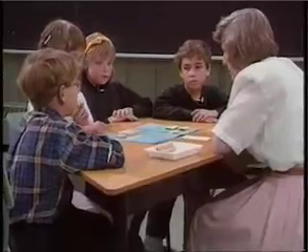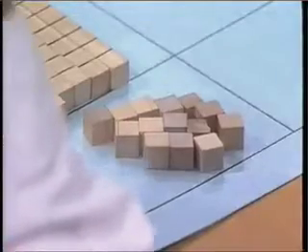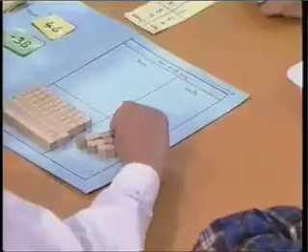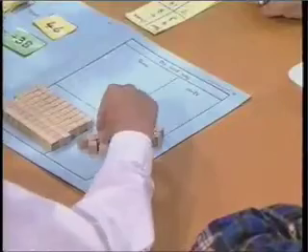We could trade 10 in for one of these. Yes. Would we take one of those tens to trade it for? No, we would take 10 of these and then get one of those. Put these back and get one of those. Would you like to do that for me, Stephanie? Count out 10. And just put the 10 in the tens column.